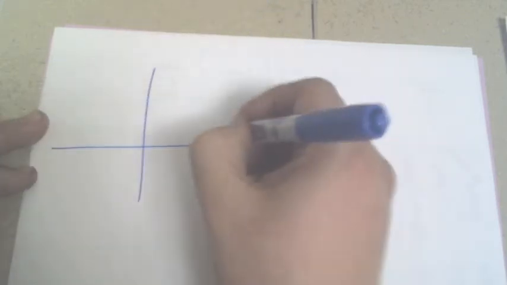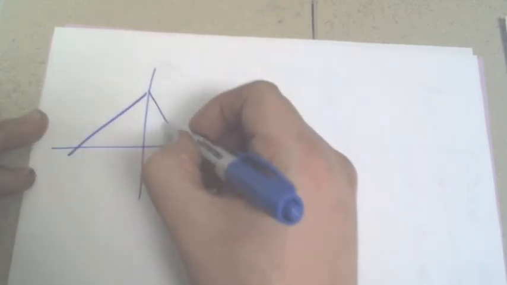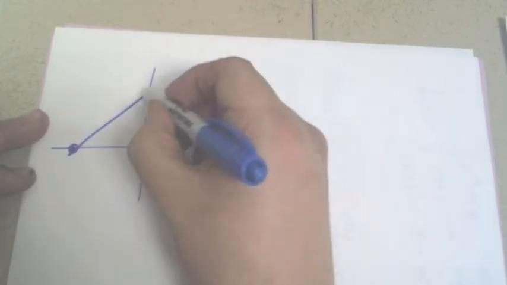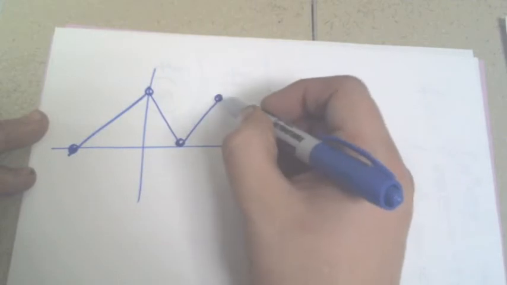Okay, last one. So we have a graph here. That is a graph of a function. We know it's a function because it passes the vertical line test. We can grab a couple points on that function if we want.